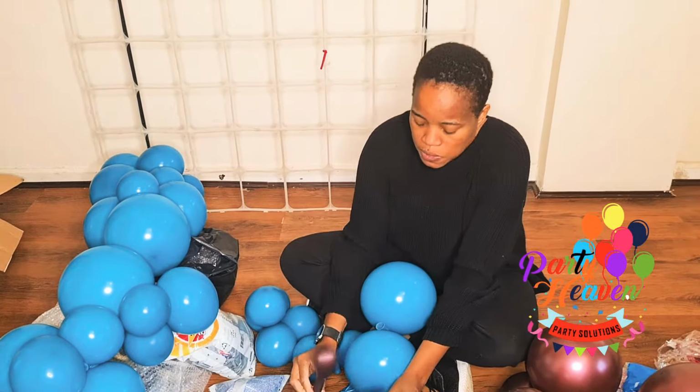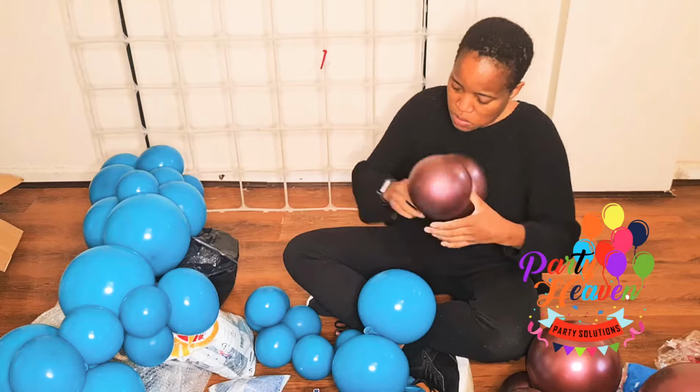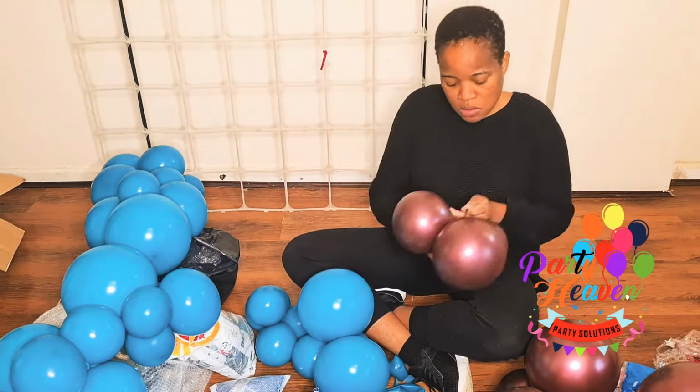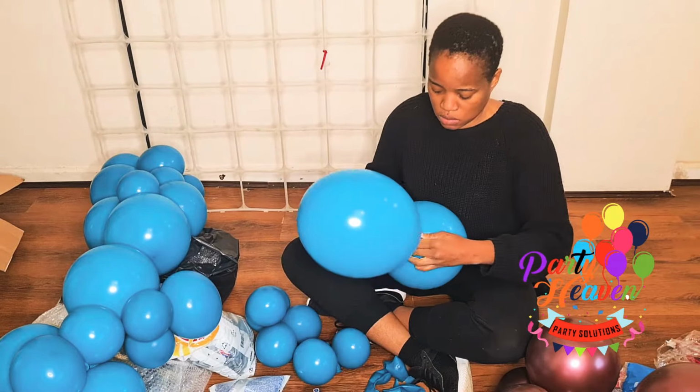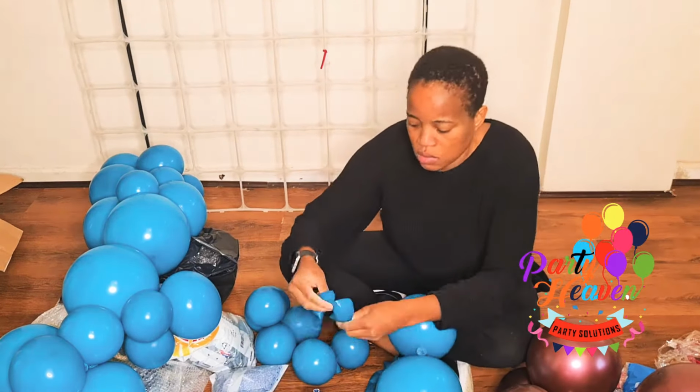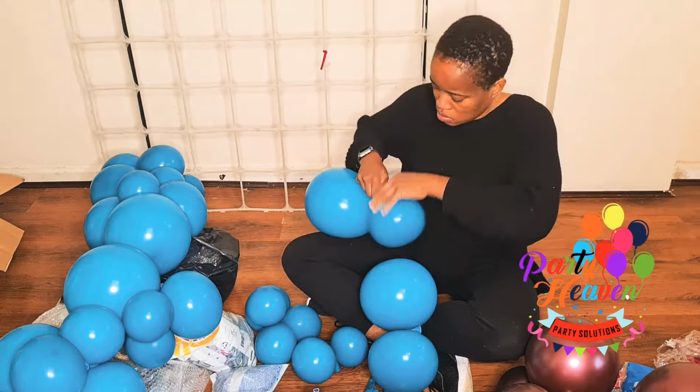You can see now I am doing the smaller size. I mixed it with the bigger ones, but the next one I do, it would be mainly the smaller size, but of the same size. I hope you get what I mean, guys.